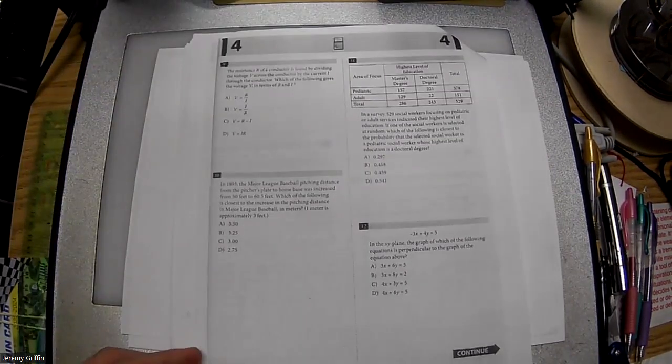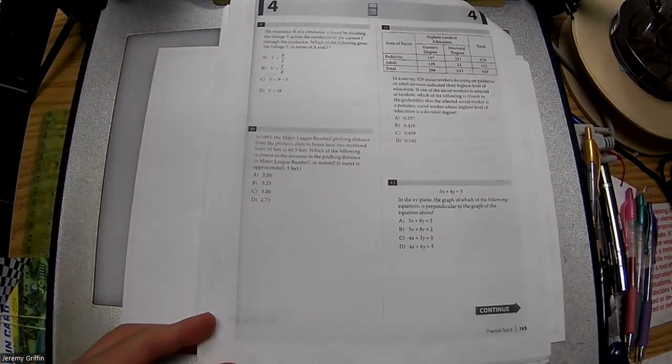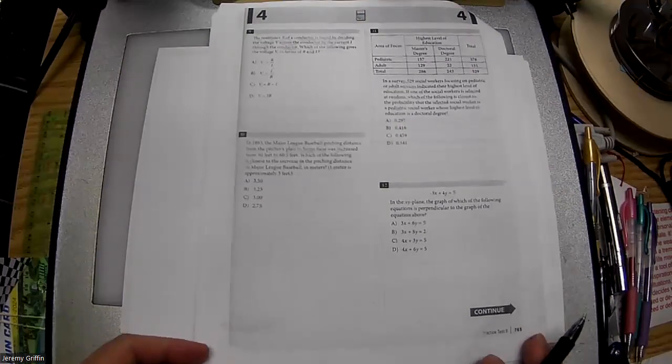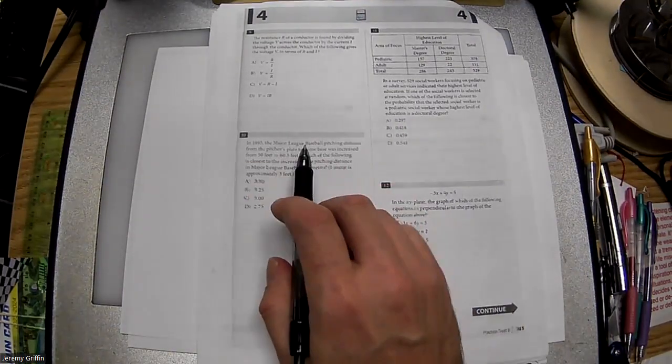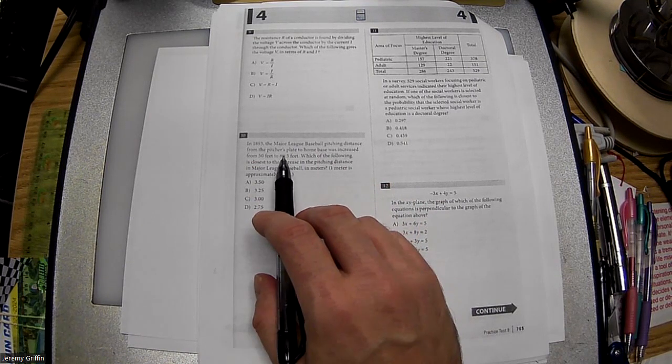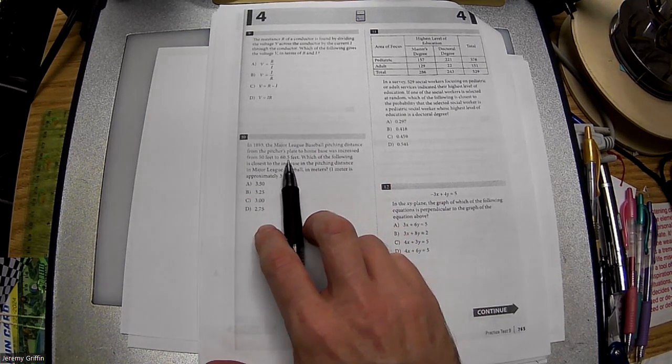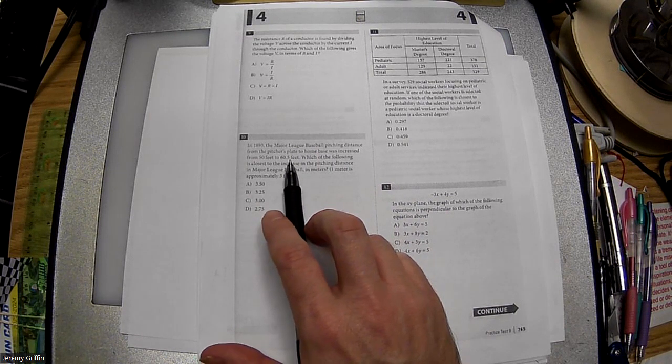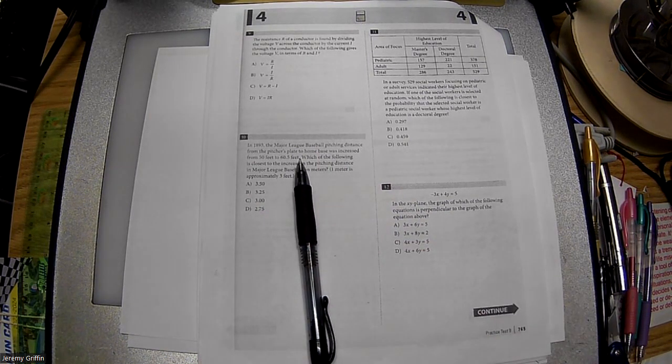Number 10. In 1893, Major League Baseball pitching distance from the pitcher's plate to home base was increased from 50 feet to 60.5 feet. Side note here, I was reading somewhere on the internet, and I don't know, maybe this was true, that they said, well, let's increase it from 50 to 60 feet.